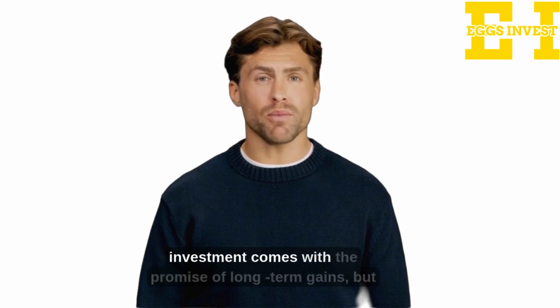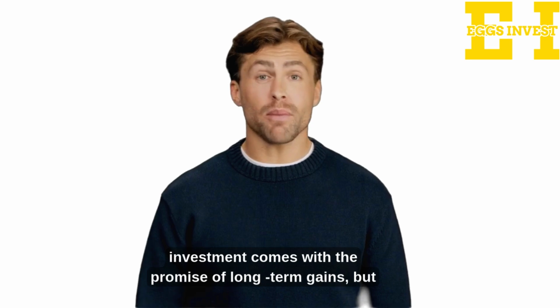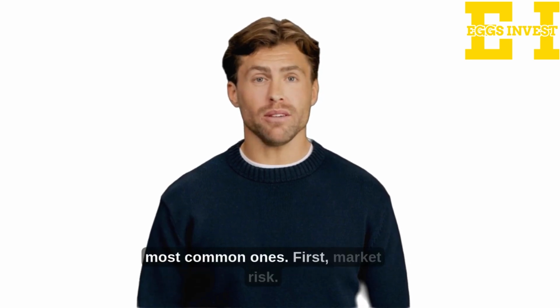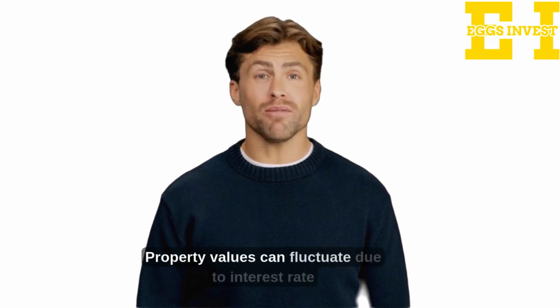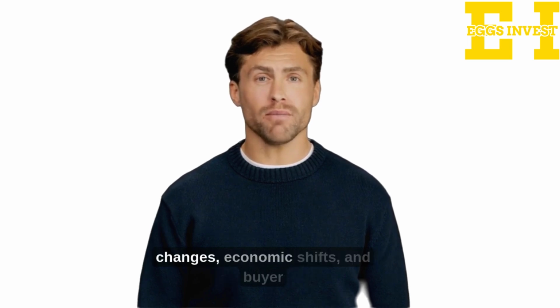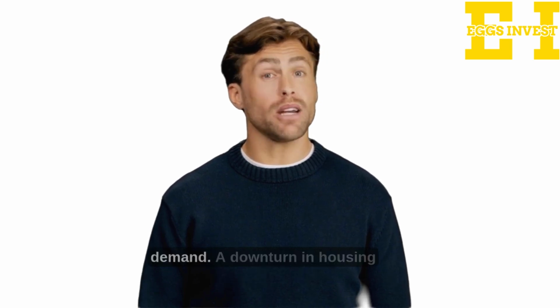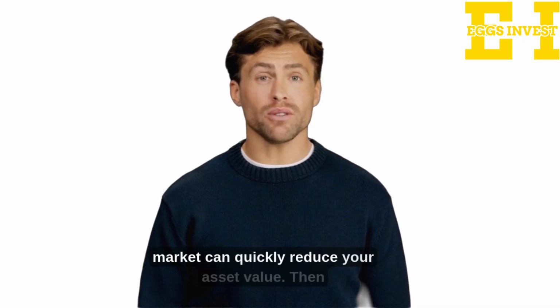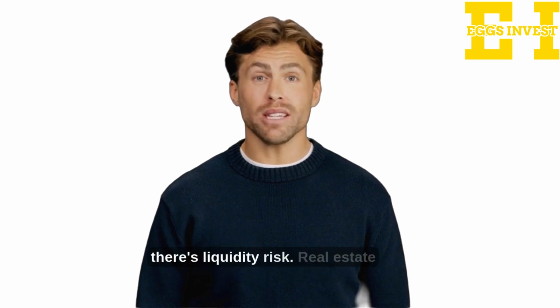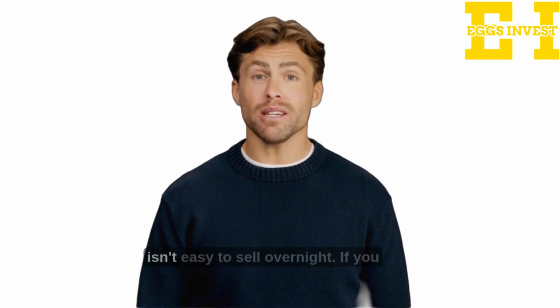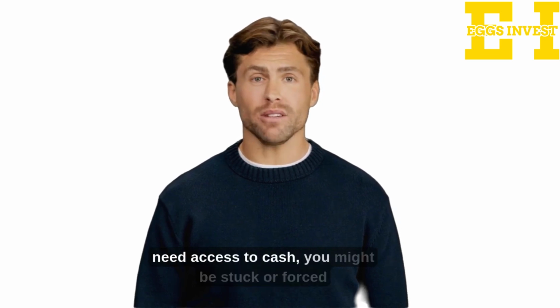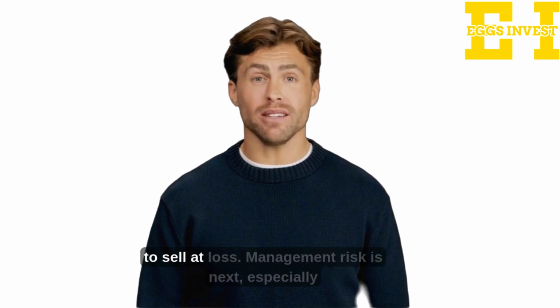Property investment comes with the promise of long-term gains, but also with its fair share of risks. Let's break down the most common ones. First, market risk. Property values can fluctuate due to interest rate changes, economic shifts, and buyer demand. A downturn in the housing market can quickly reduce your asset value. Then there's liquidity risk. Real estate isn't easy to sell overnight. If you need access to cash, you might be stuck or forced to sell at a loss.